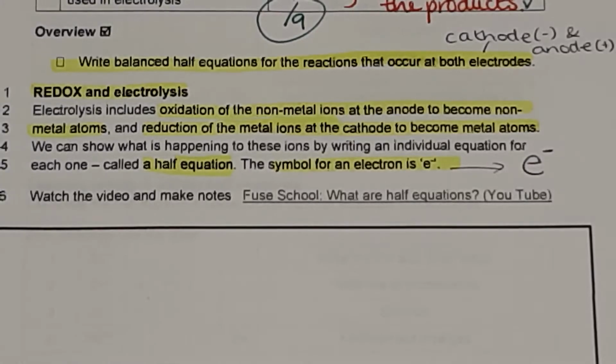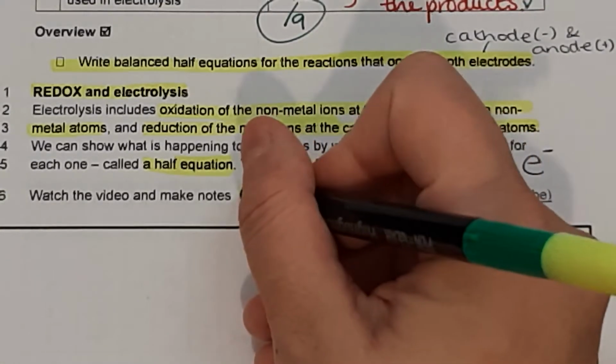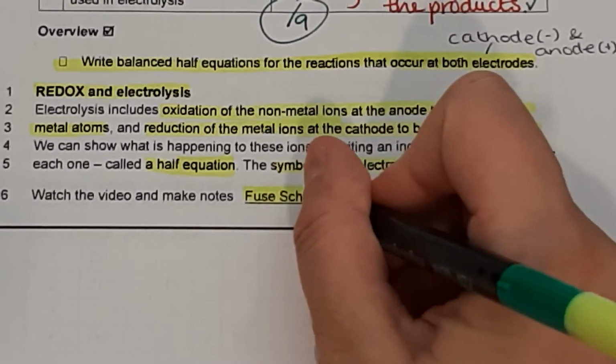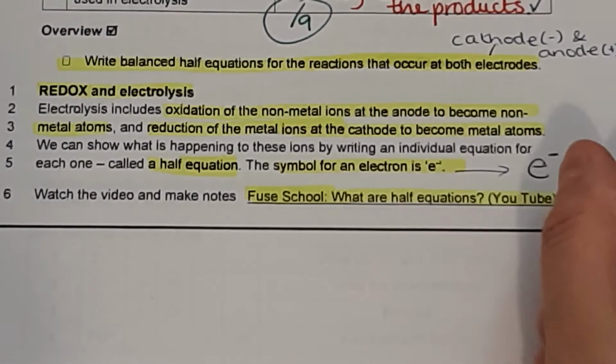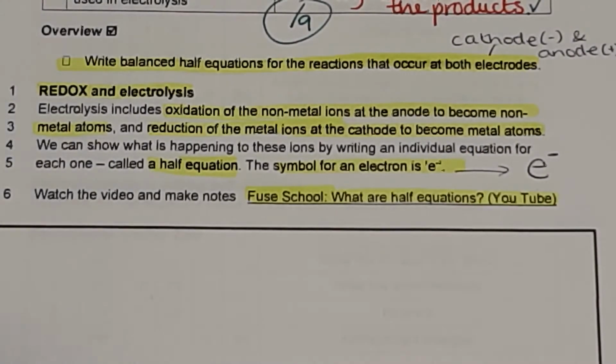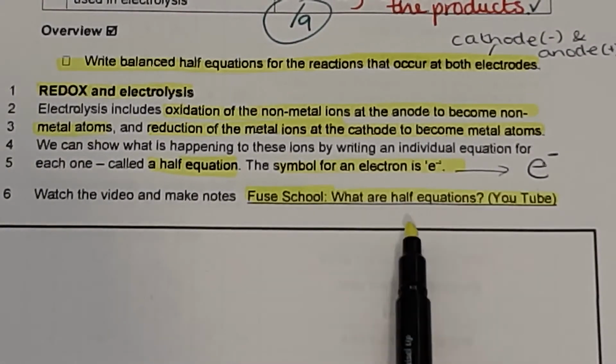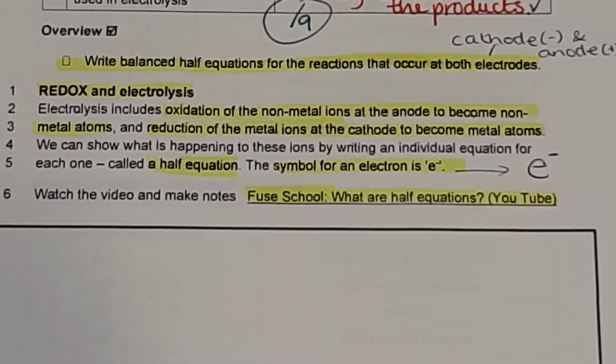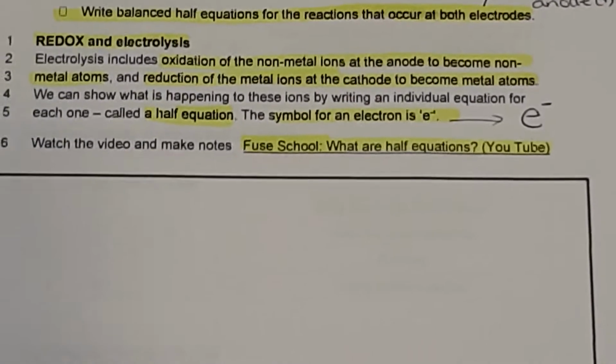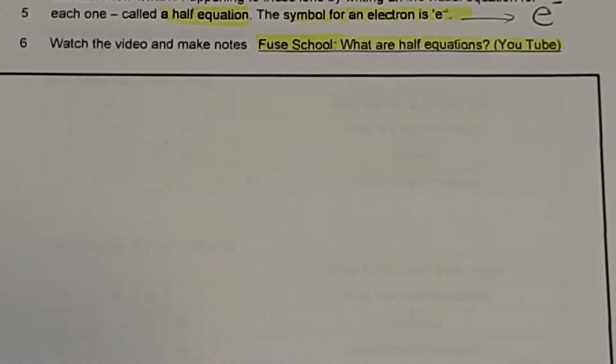Okay, so what we're going to do now is we're going to watch this video on YouTube. It's by Free Science Lessons, so that's the people who make the video, and the title is What Are Half Equations? So you can either go to YouTube and look this up by typing this in, or if you've got a digital copy of the booklet, you can click on this link. Okay, I'd like you to make notes in the box below of the key components of the video and the key things that they are saying. So pause the video whilst you watch that, please.